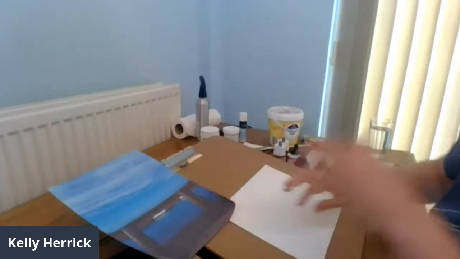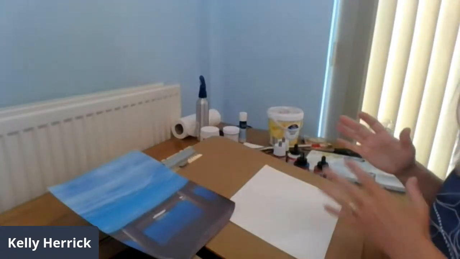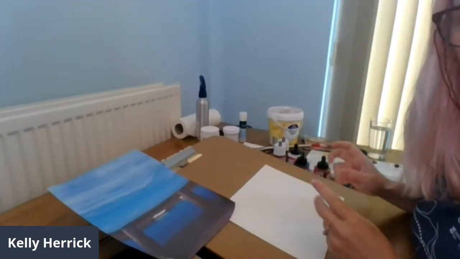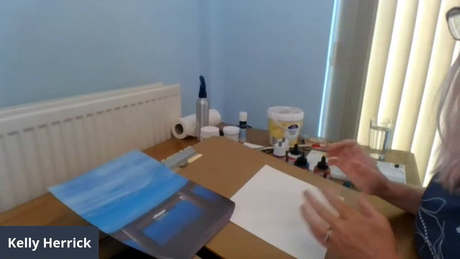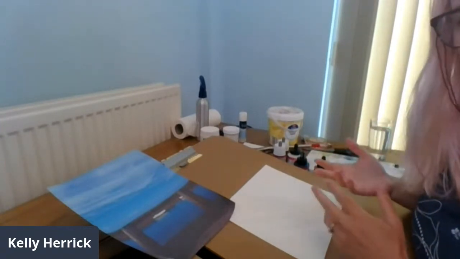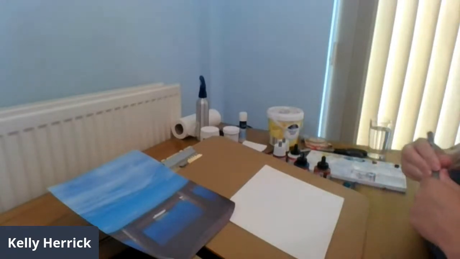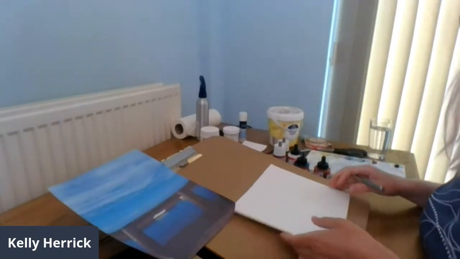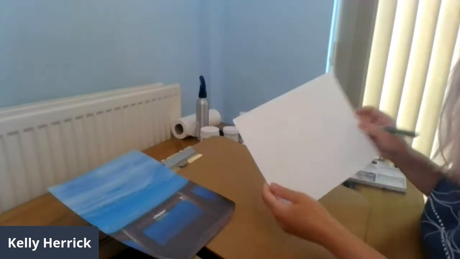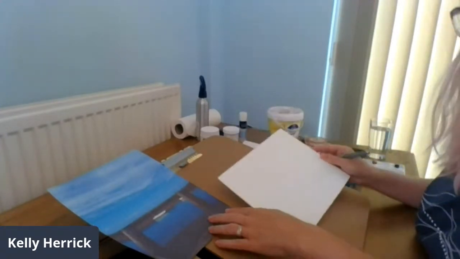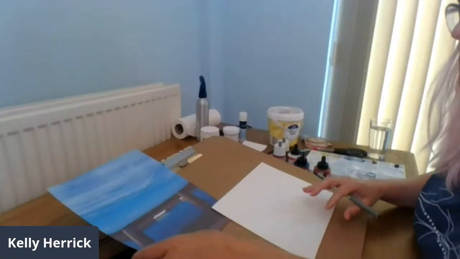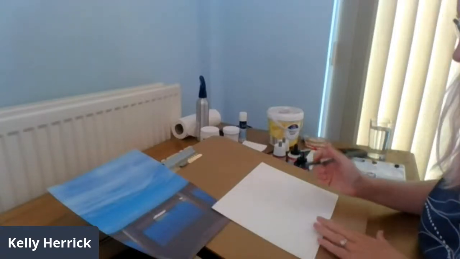So all I'm going to do is start off with creating the centerpiece of the memory landscape. So the centerpiece is going to be our actual drawing or creation. So let's start off by doing that. So I'm going to do mine as a landscape orientation. You can do portrait orientation as well. Sometimes they look fantastic like that if you have the right composition.